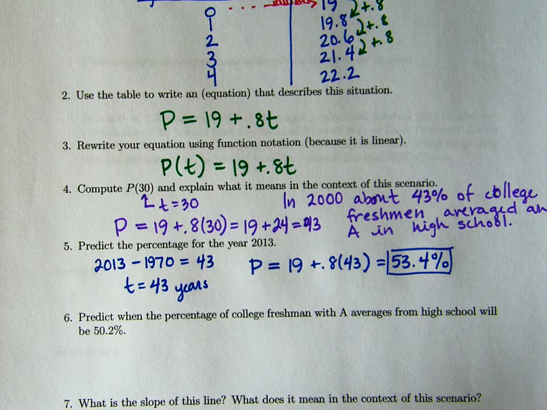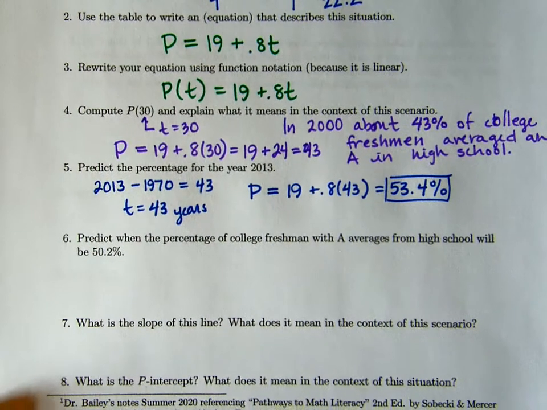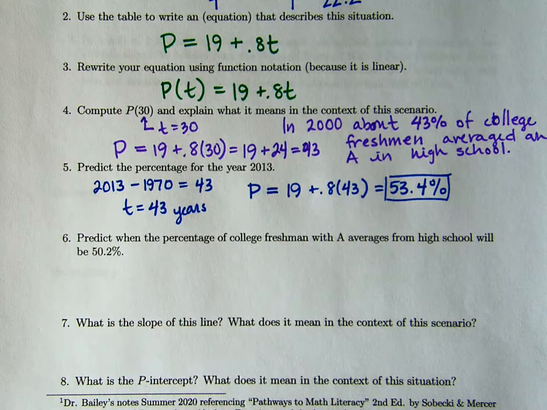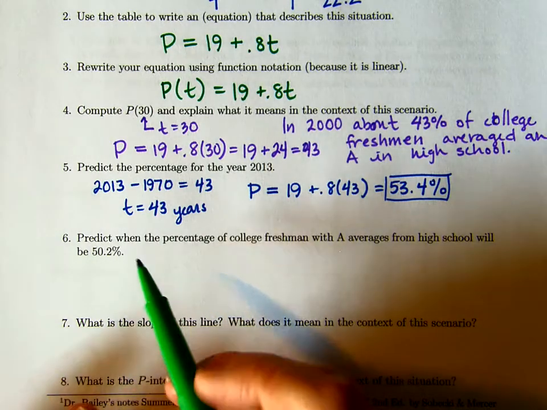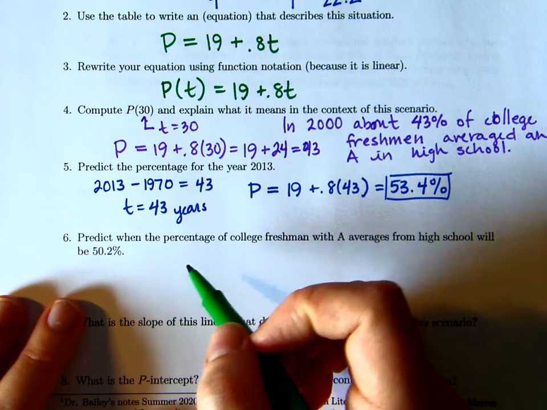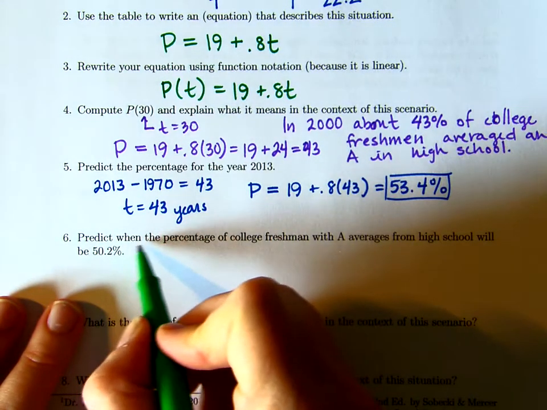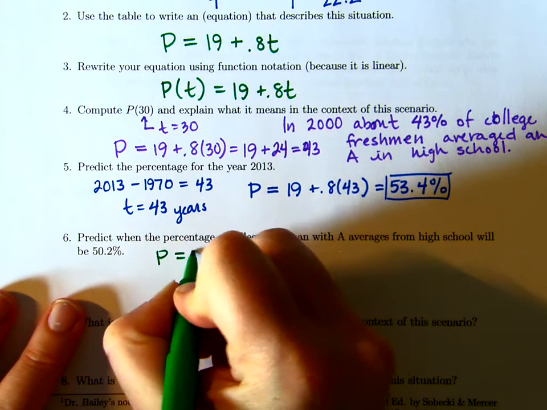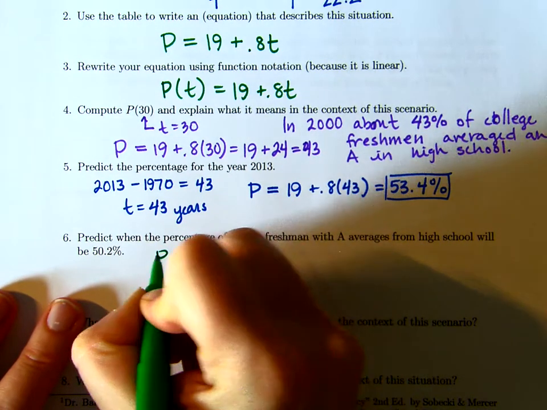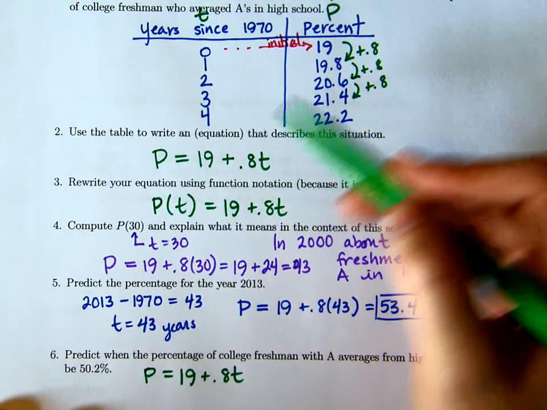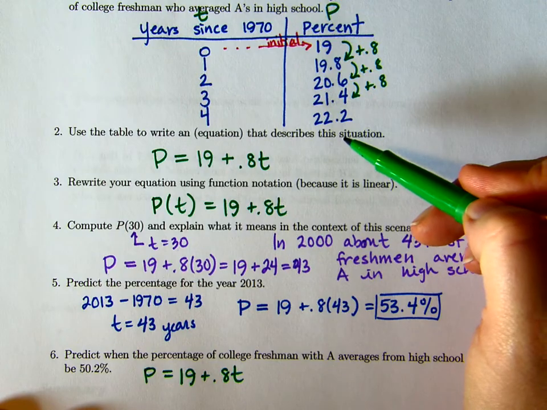I wonder, we could probably look that up actually. Predict when the percentage of college freshmen with an A average from high school will be 50.2. Well, now we're given the P. We're given the percentage, and we're not given the T, the time. So, it looks like we are taking our equation that we created from this situation. We could do this until we reach 50.2. That would take a while, so no.